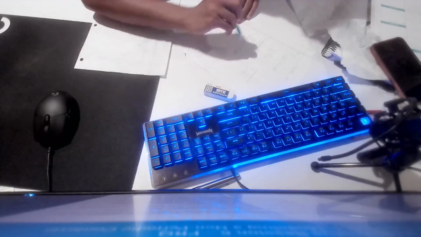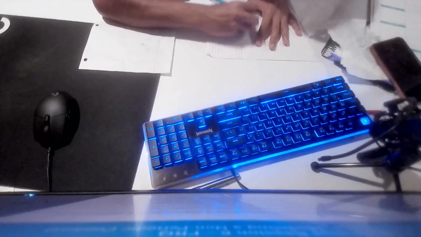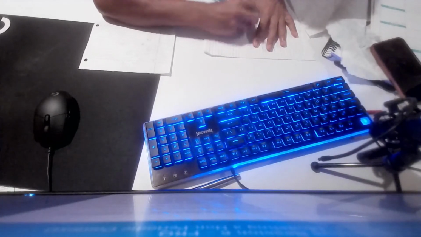And then 2. Oh, yeah, I should probably erase this and write it like a normal answer.